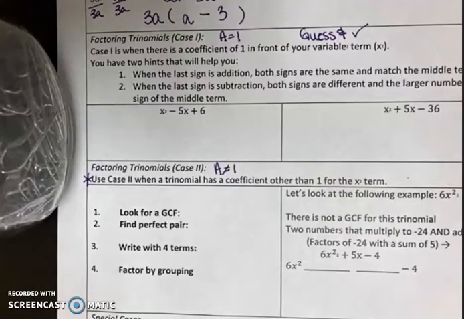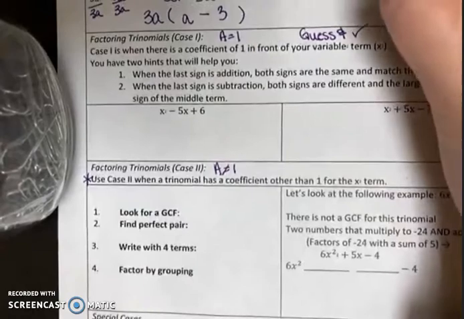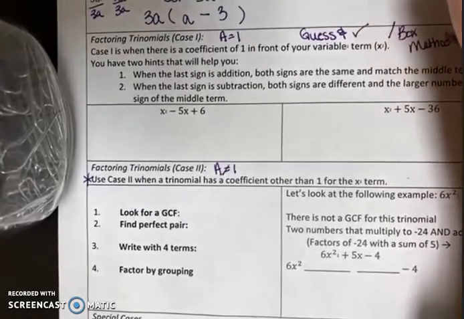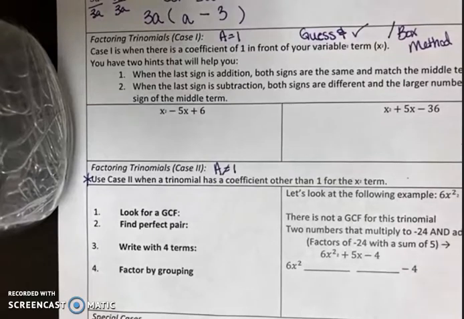Some students also chose to use box method, which is something else that I've taught. And if you had a different teacher, you may have been taught another method, and that's okay. We're going to end up with the same answer.